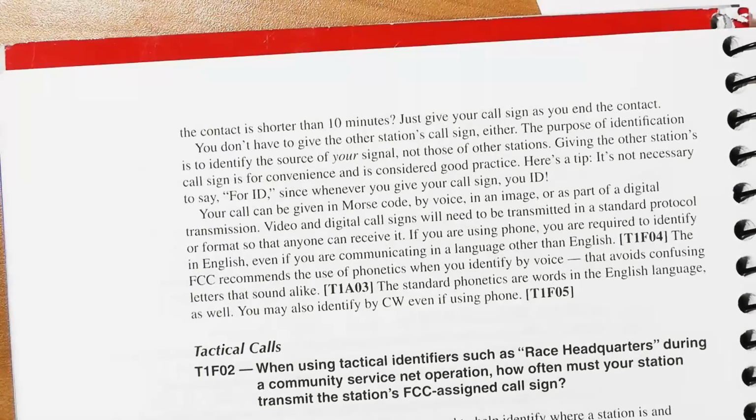Now, remember with identification, we identify once every 10 minutes or at the end of a QSO. So if you've got a rapid back and forth, like, I'm following right behind you, is that the orange store coming up? No, it's the green one. Okay, I'll keep an eye out for the green one. Well, you don't need to put your call sign there every time.